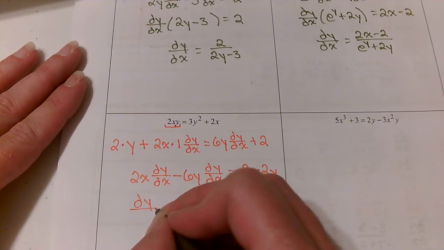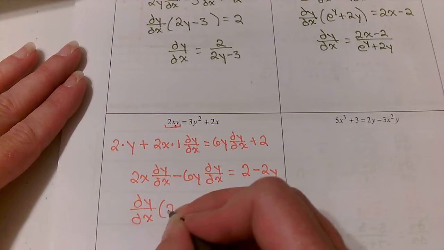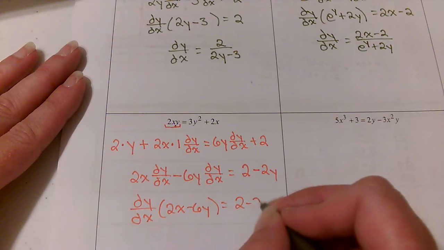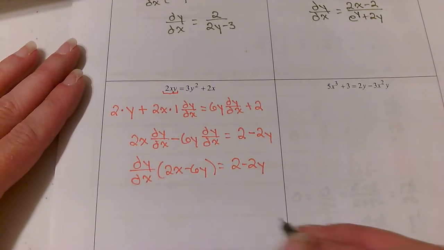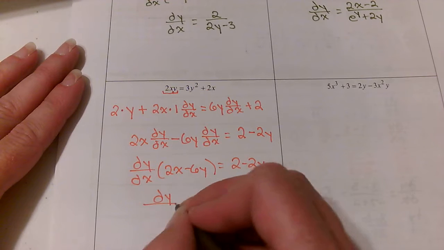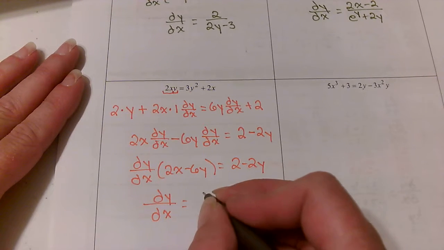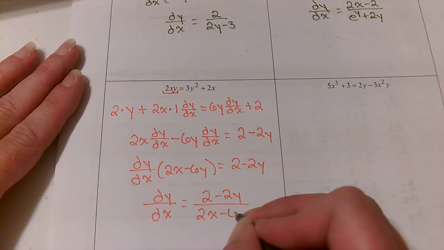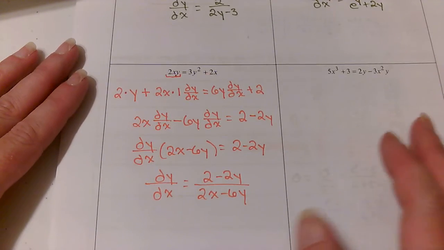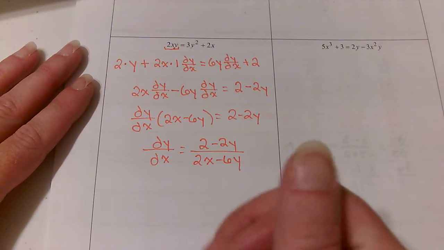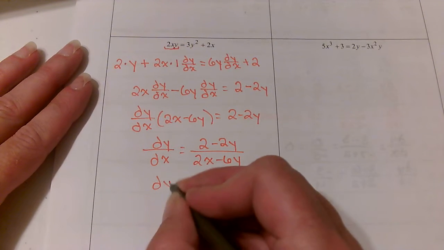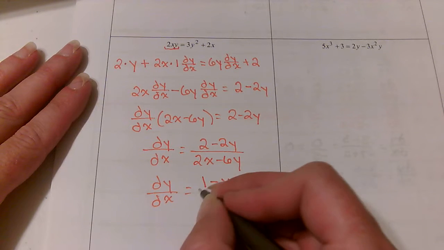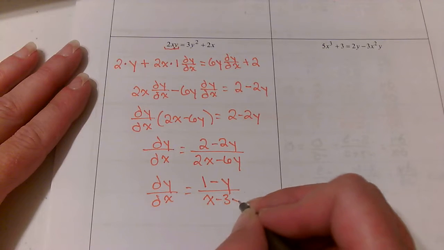Factor out dy/dx. Then divide by that expression. Ooh, there's a lot of 2's, aren't there? A lot of even numbers. So we could simplify it even further by dividing the numerator and the denominator by the same number, which would give me 1 minus y over x minus 3y.